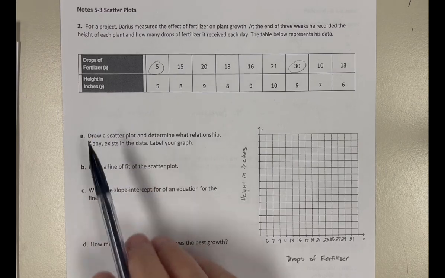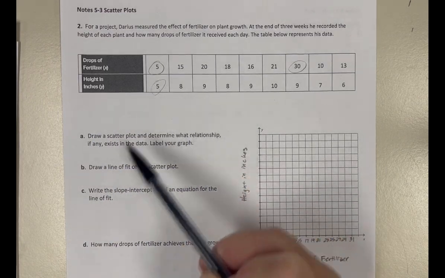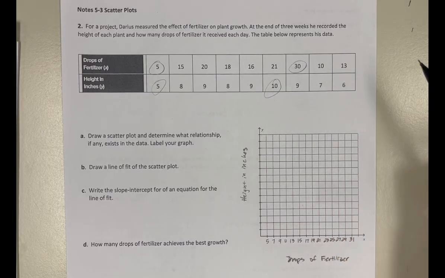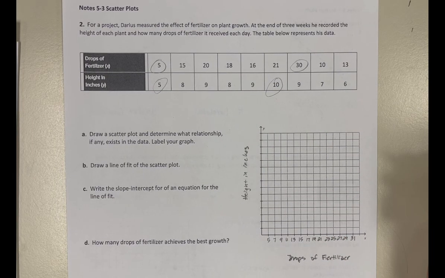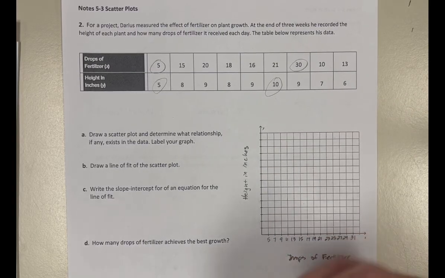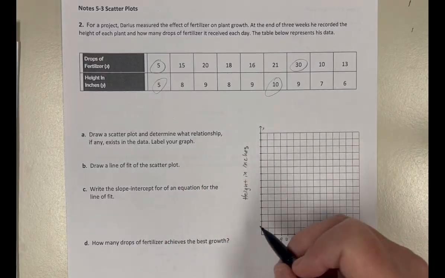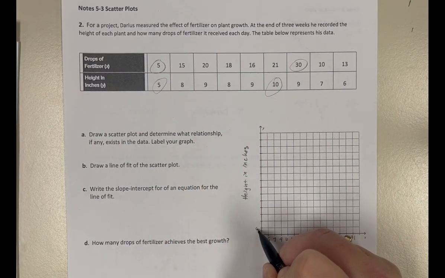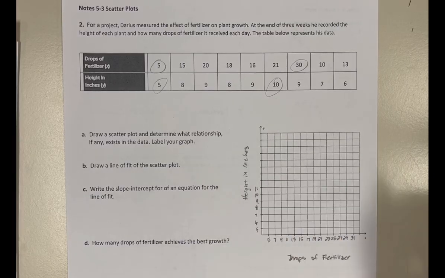For height in inches, what's the lowest number? 5. What's the highest number? So we don't have to do much here. What increments would you go in? You can go 0.5. You can go 1. I would go 1. If there were 0.5s listed or any points, I would definitely go in points. So 5, 7, 8, 9, 10.